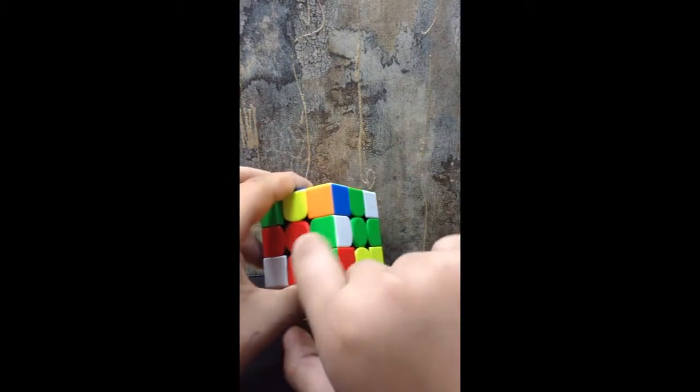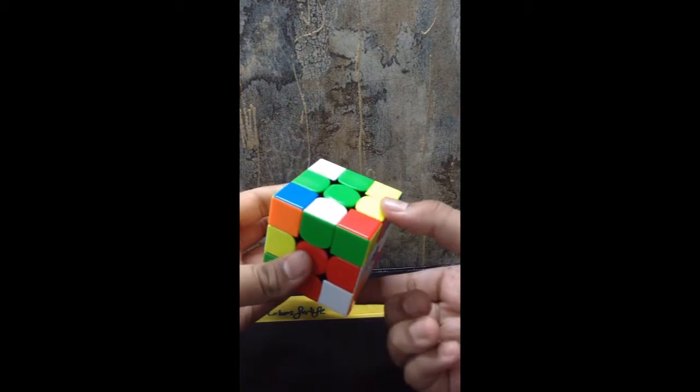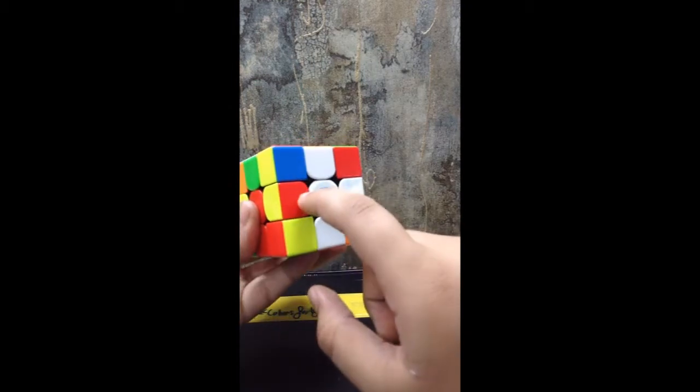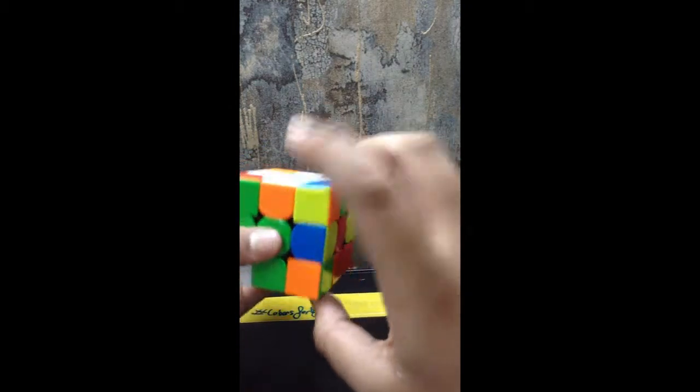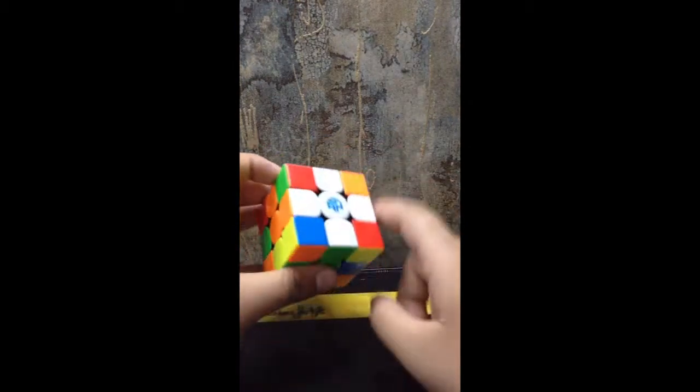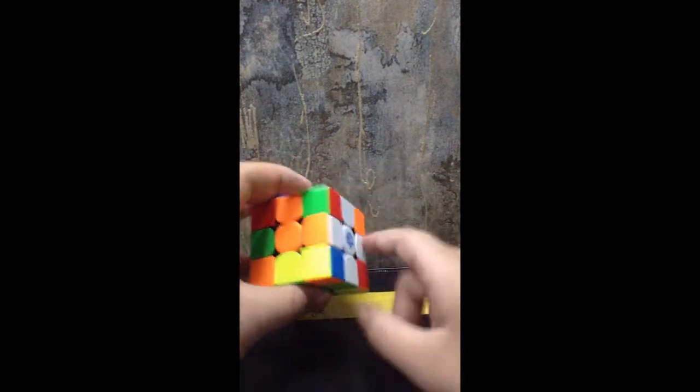Now this one, how you do this is you align it towards this way and then you put it in a way that it's facing this way, and then you put it down and just put it back. That's how you do this. Basically that's how you make the direct cross.